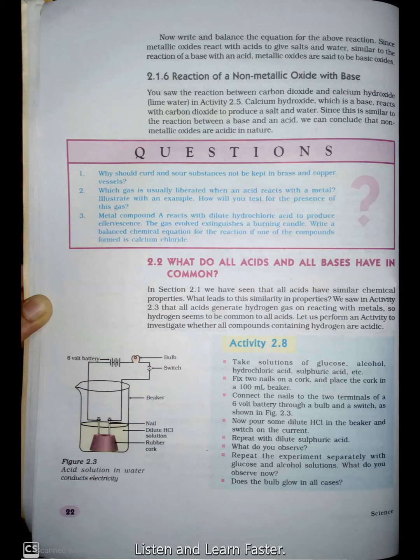2.2 What do all acids and all bases have in common? In section 2.1, we have seen that all acids have similar chemical properties. What led to this similarity in properties? We saw in Activity 2.3 that all acids generate hydrogen gas on reacting with metal. So hydrogen seems to be common to all acids. Let us perform an activity to investigate whether all compounds containing hydrogen are acidic.